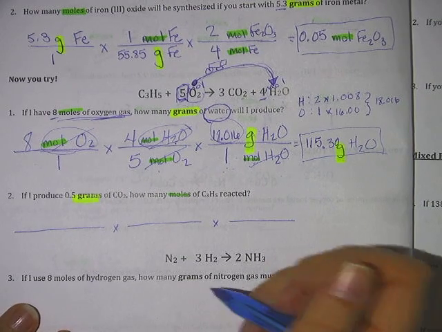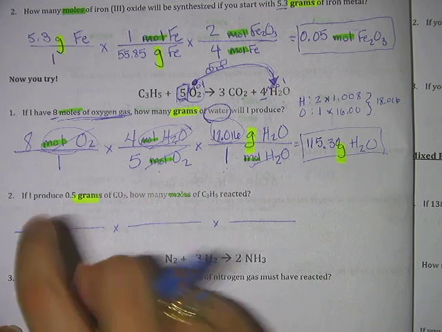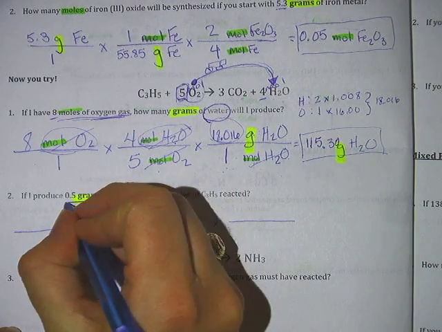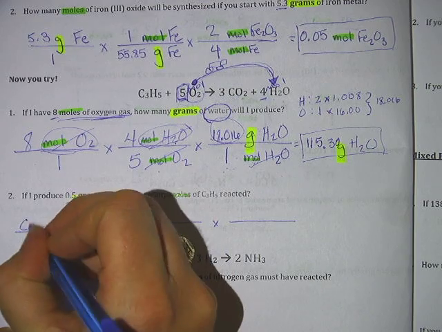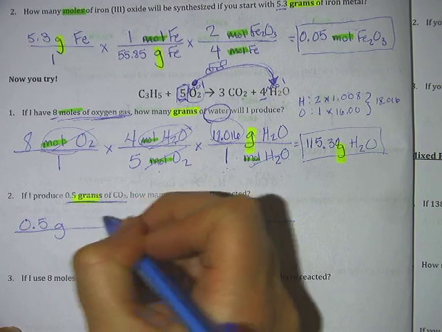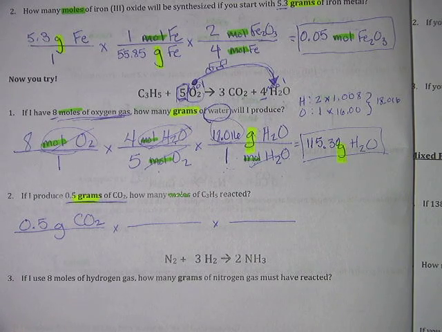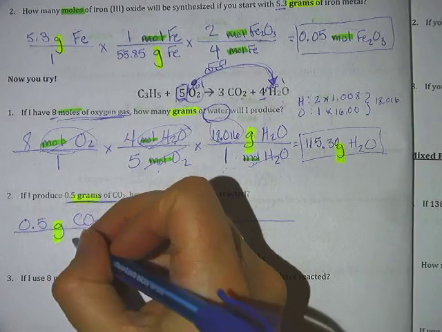Okay, and again, what goes on top of this first fraction? This number they gave you, 0.5, and make sure you give it a unit, grams, and a chemical, CO2. And what goes on bottom of that first fraction? A 1.